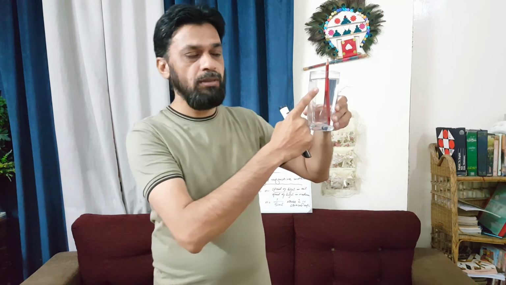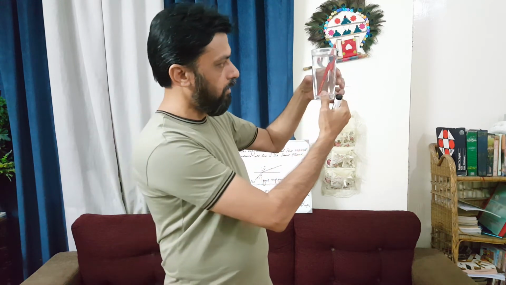Students, you have observed that if we dip a pencil into water, it looks bent like this. Why does it happen? Number two, why does the position of the fish under the water seem to be at less depth? Number three, why does the depth of a swimming pool look less?